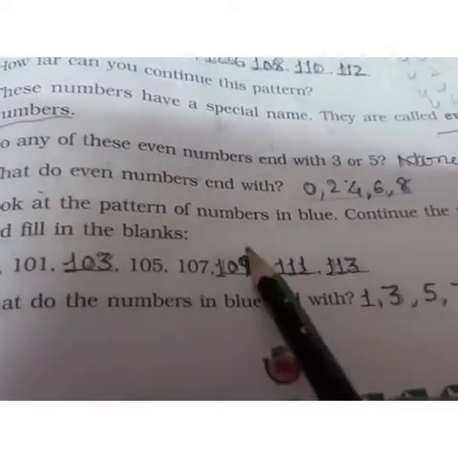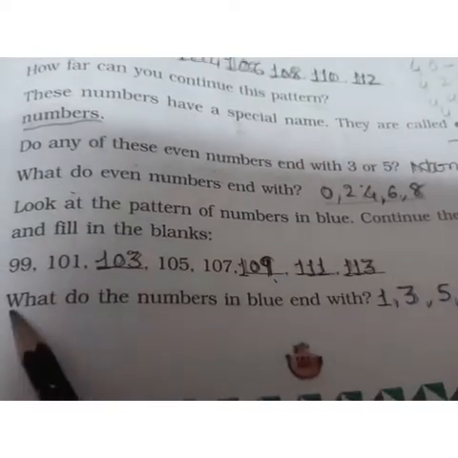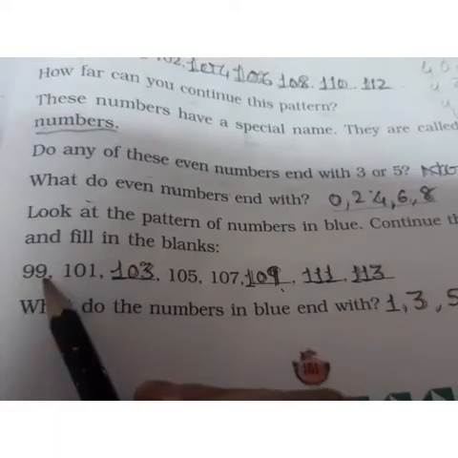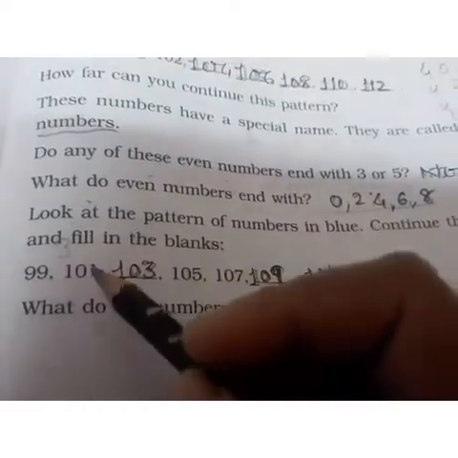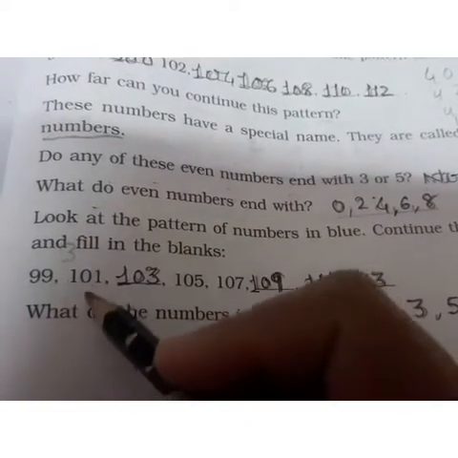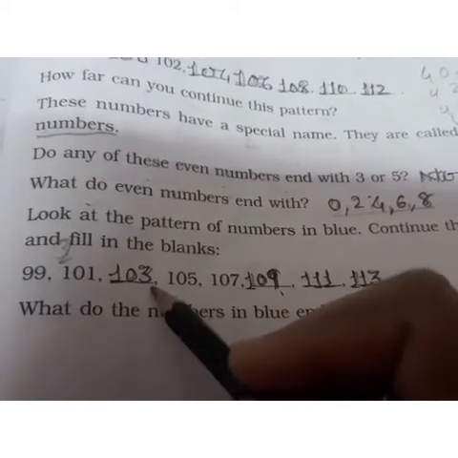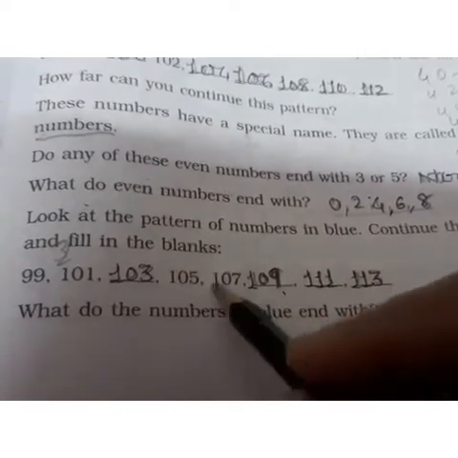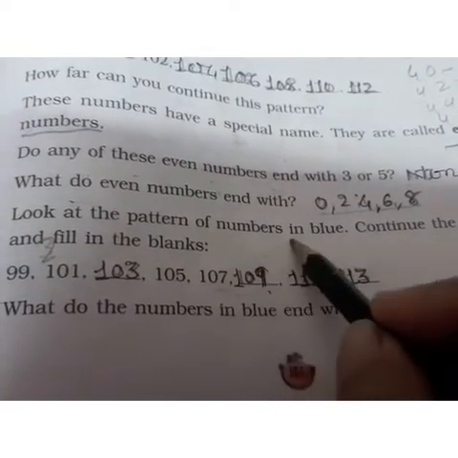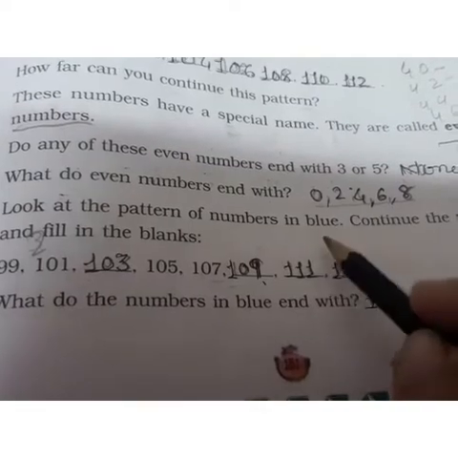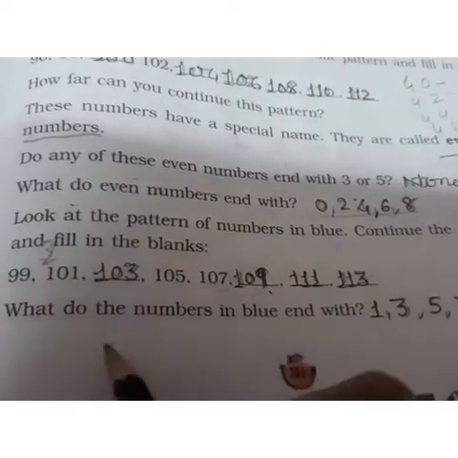Look at the pattern of the numbers in blue. Continue the pattern in the blank. Now 98, 101. Here you can see again 98, 99, 100 and 101. That means 3 numbers were added, then from 100 to 101, 2 numbers were added, and here also 2 numbers. After 101 comes 102 and 103, 104, 105, 106, 107, 108, no, 109, then 110 we should not write, write 111, then not 112 but write 113.